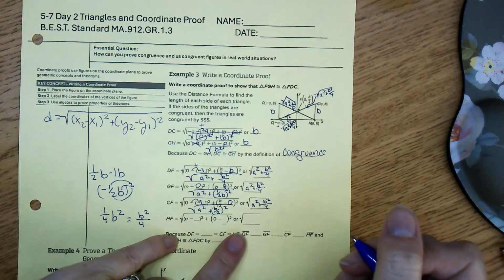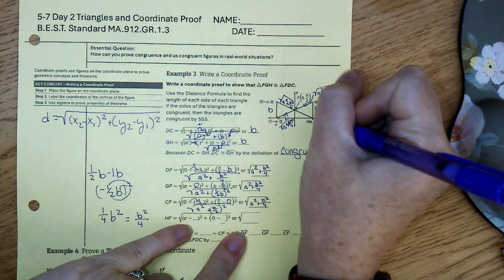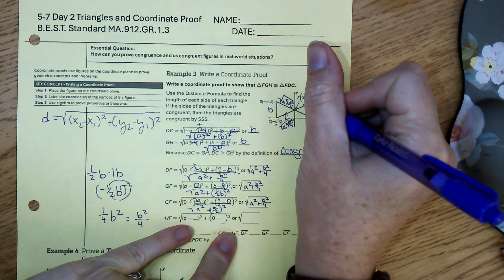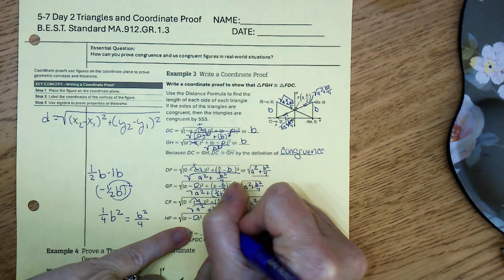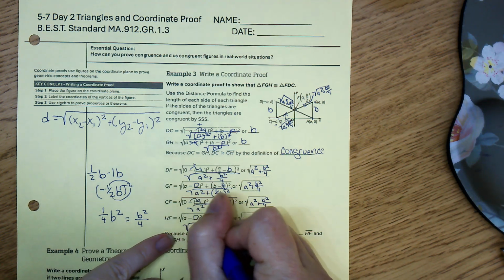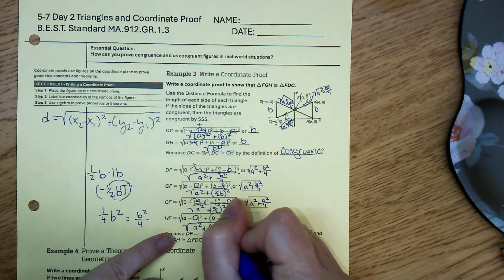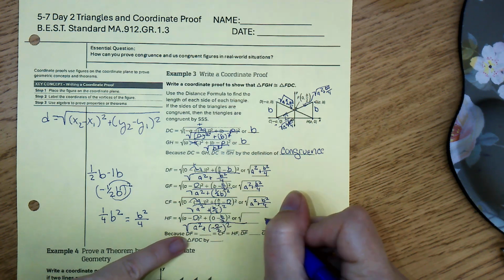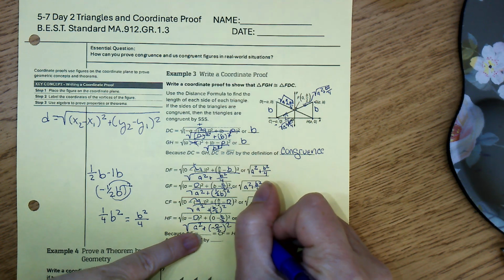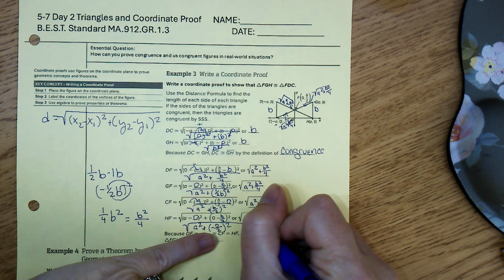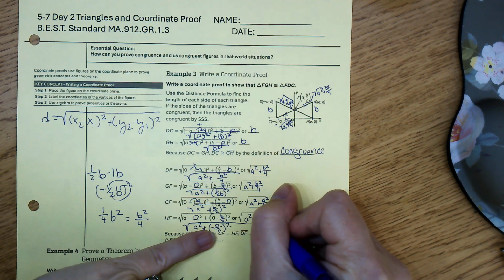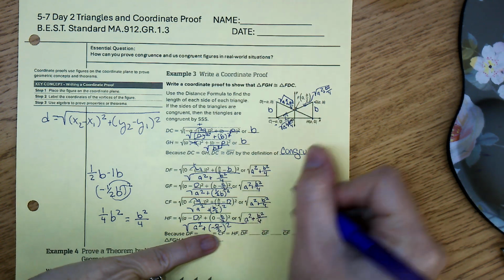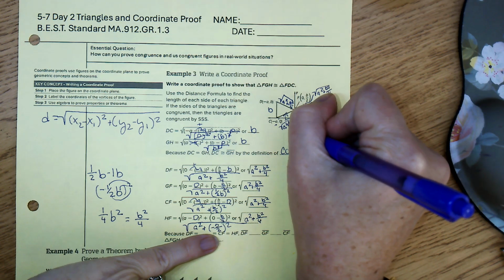There's that one. Last step: HF. It looks like they have H first, so let's put in F. 0, b divided by 2. So again, a squared plus negative b divided by 2 squared. Again, we're left with the square root of a squared plus, well, negative b squared is b squared, because negative times a negative is a positive, and 2 squared is 4. So these are all the same.